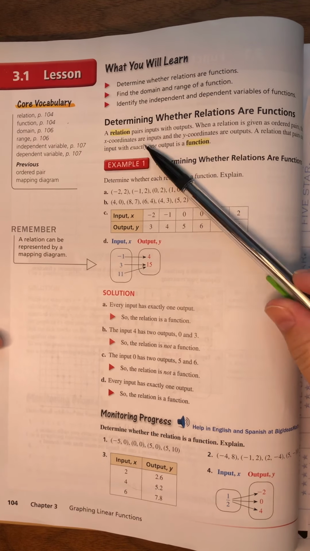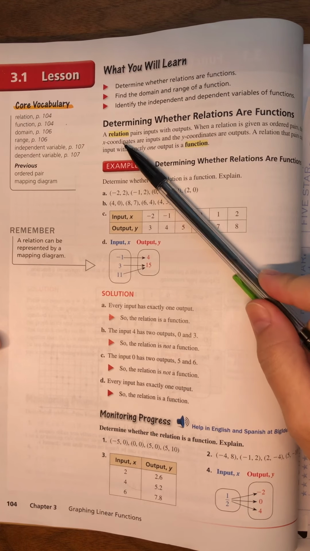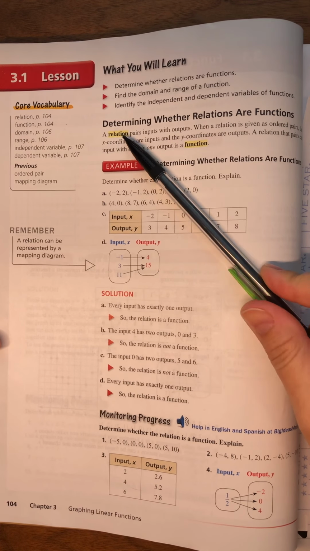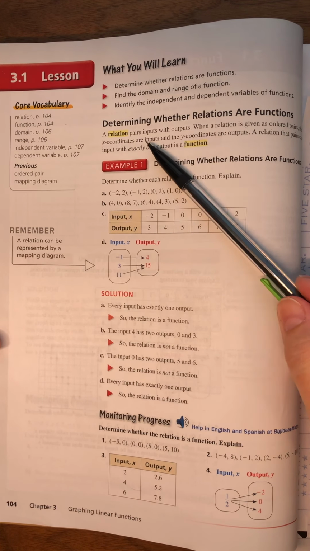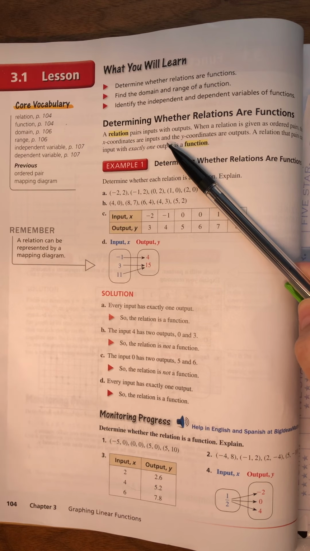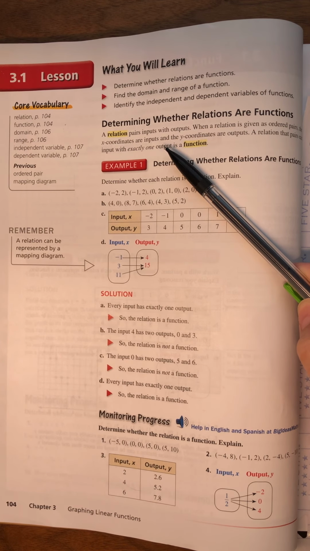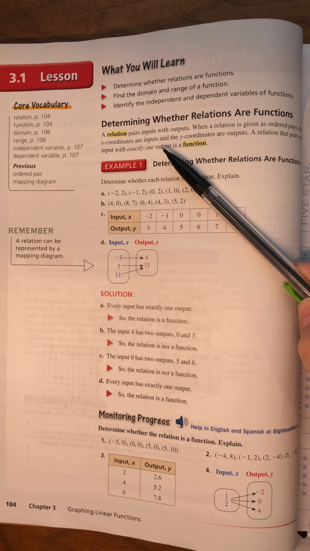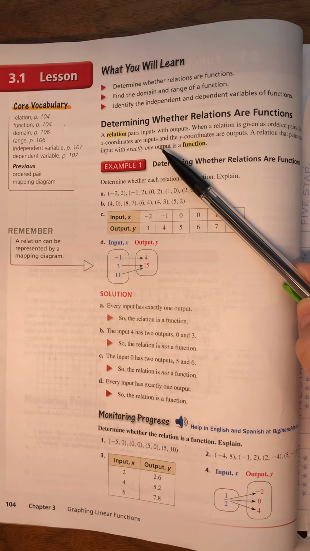We're going to look at section 3.1 and we're going to start talking about functions. So first in this paragraph here, we're introduced to the word relation. A relation just pairs inputs with outputs. If you think about a machine or a conveyor belt, whatever you put in is going to be a certain value, and then something happens to that value and it comes out, there's an output.